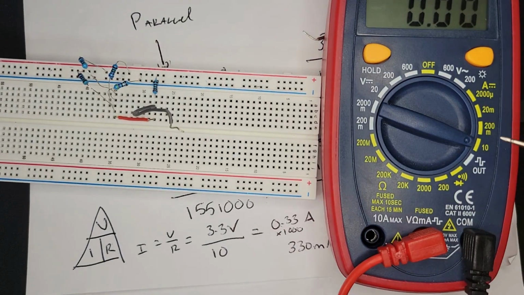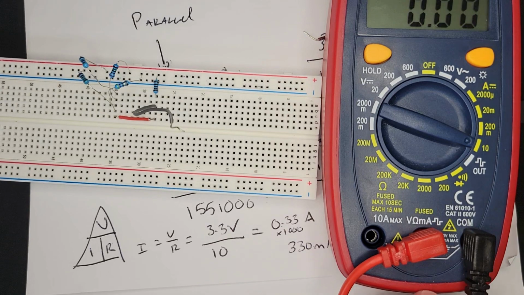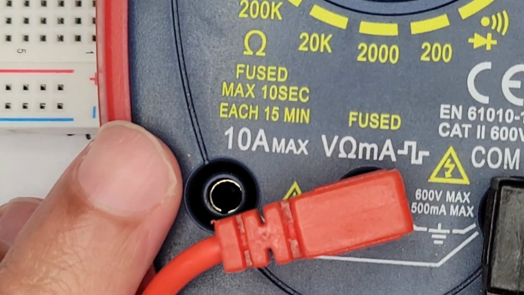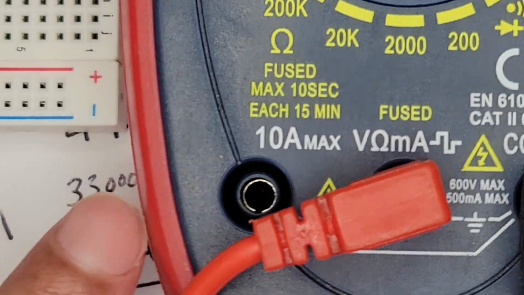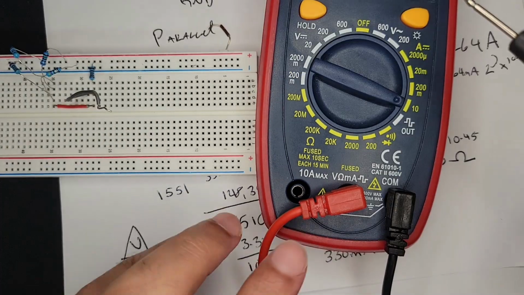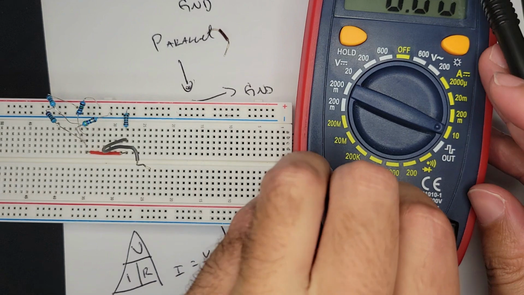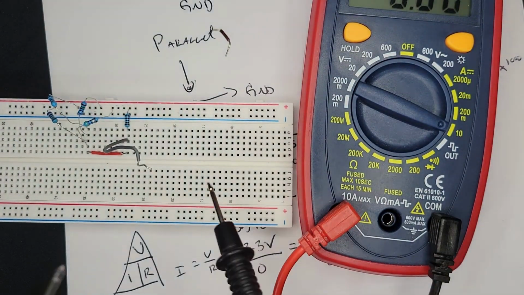I guess I need to increase it to the 10. So maybe 200 is the max. Although, if we look down here, it says 500 milliamp max on this side. But anyway, I'm gonna move it to the side. So this one has 10 amp max. So I'm gonna move this over, and I've already moved this to 10. And let's see if we can get the reading now.